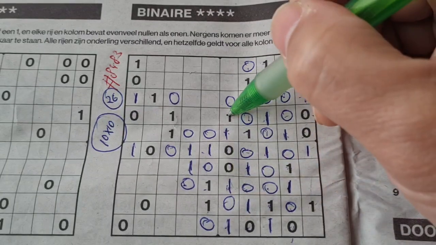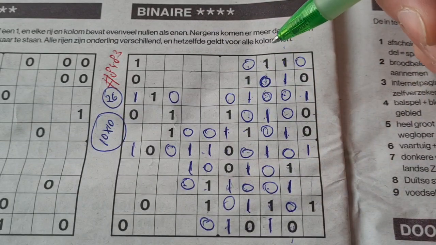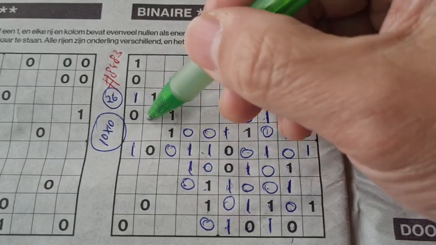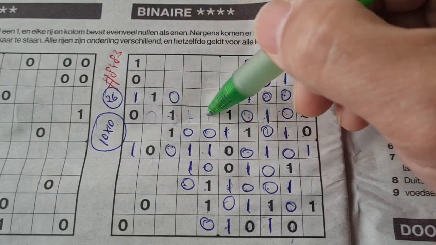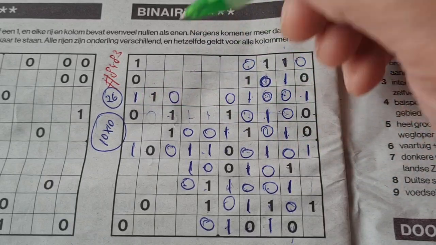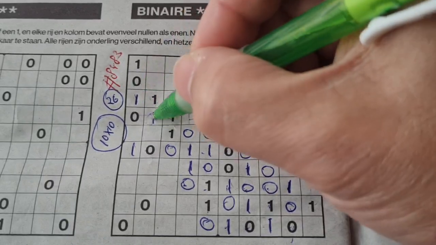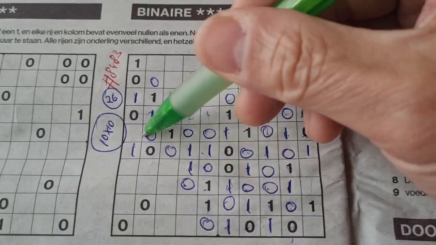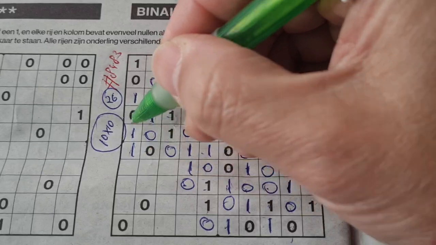1, 2, 3, 4 O's. If I place number 5 there, then we have 4 ones in a row in this row. Not allowed, one of the rules, so this can be no, this should be a 1. Double 1, here no, there no. 1, 2, 3, 4, 5 O's. So the rest are 1s. Double 1, here no, there no.